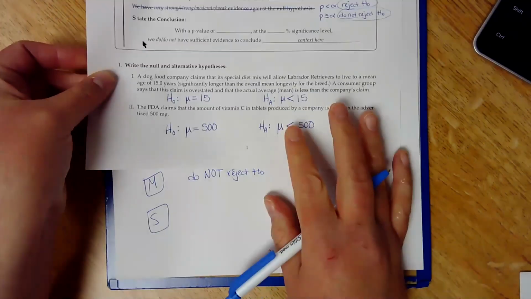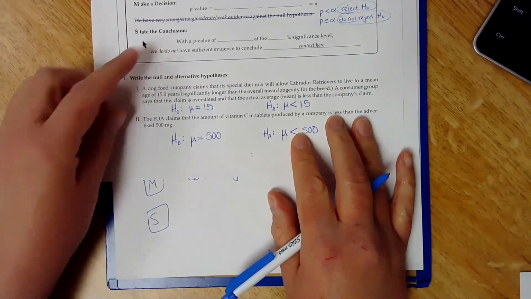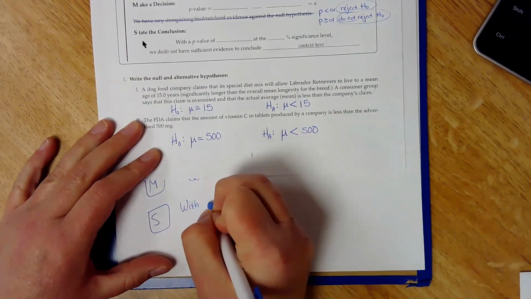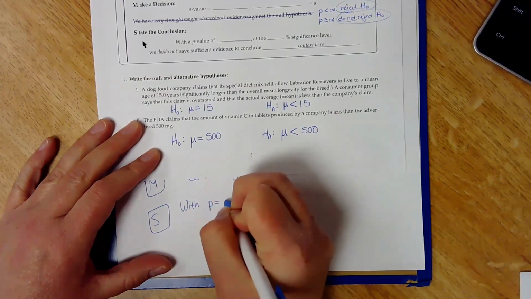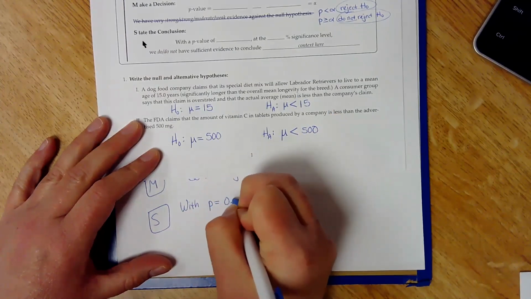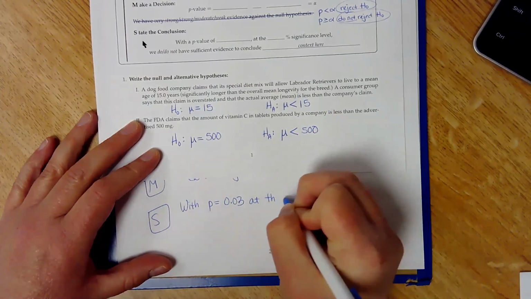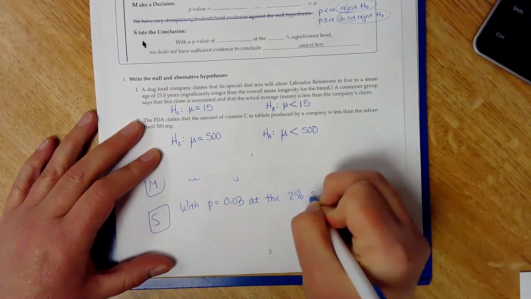Okay, and so my conclusion statement here, right? So it certainly helps to have this kind of little write-up to work with the first couple times. So with p equal to 0.03 at the 2% significance level.